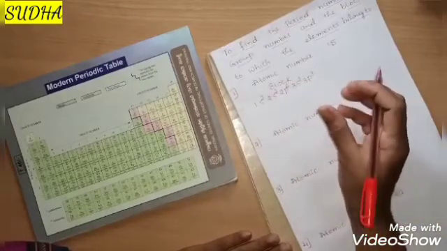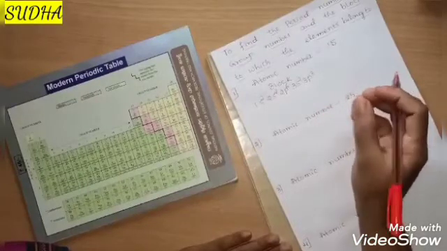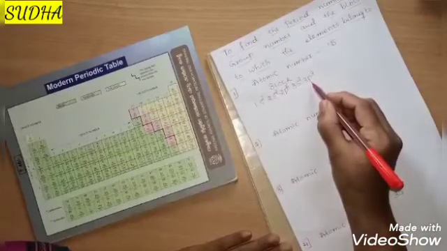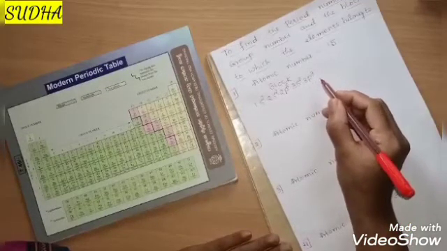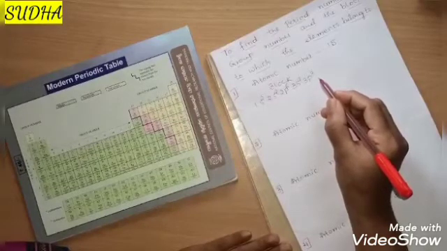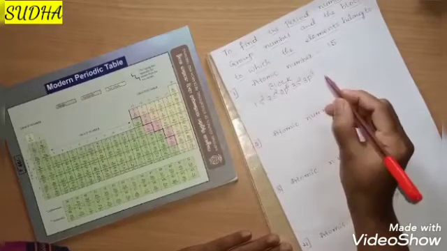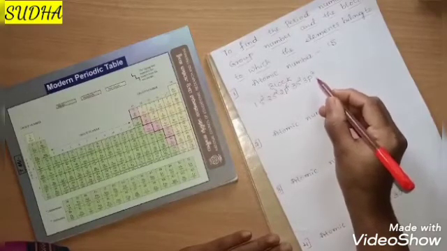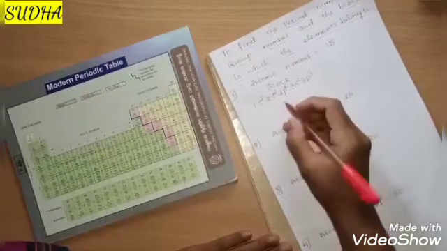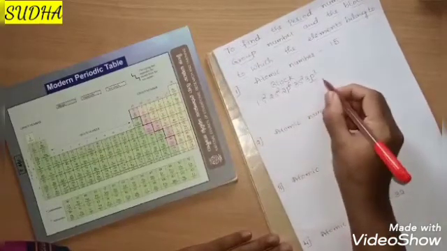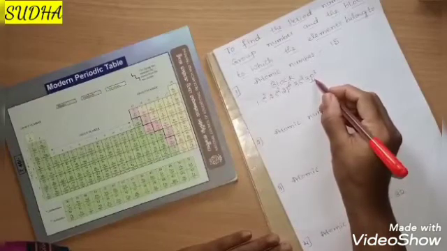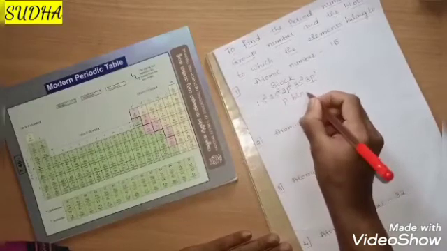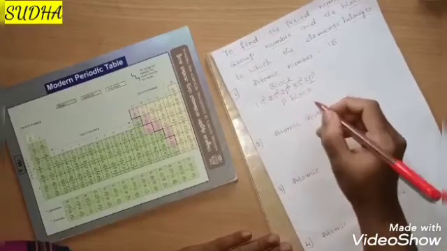To which block does it belong, let us see. How to find the block? The subshell to which the electrons are lastly filled becomes the block of that element. So here you can see the electrons are lastly filled to the p subshell. So it belongs to the P block. So this is a P block element.